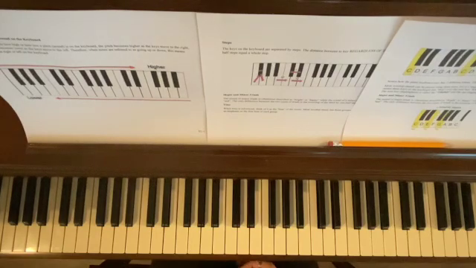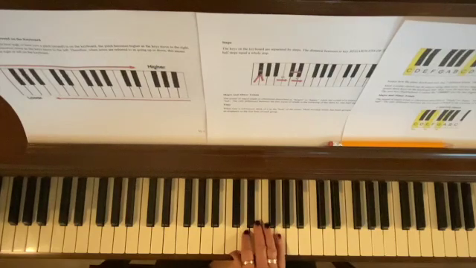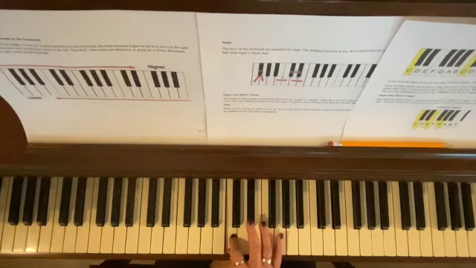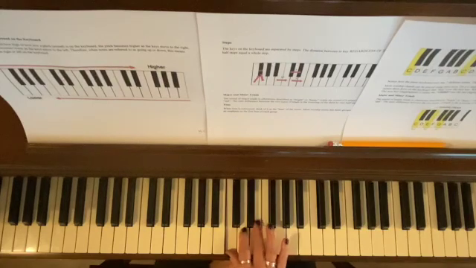So we're going to go ahead and build our first chord. And this is going to be a C major triad. So we're going to start with C. And we call that the root because it's the foundation of the chord, like the root of a tree. And then we skip a key and we play the next one.